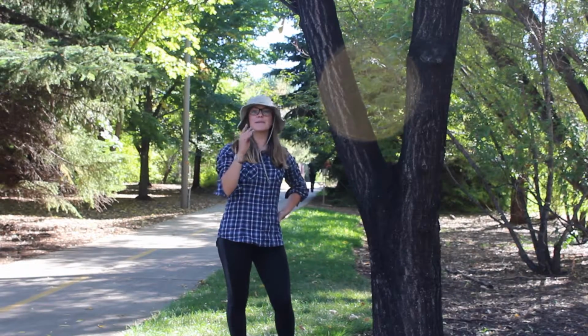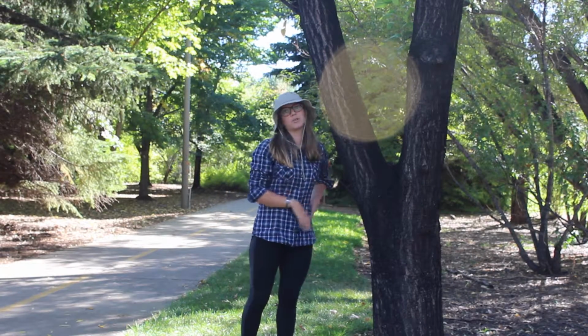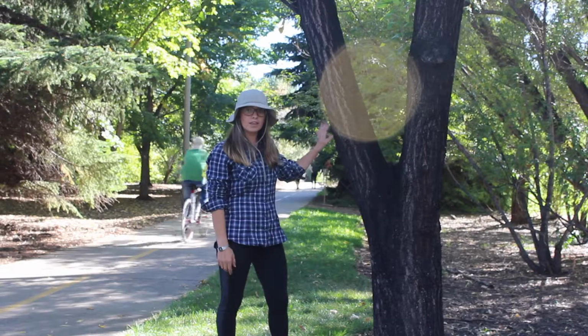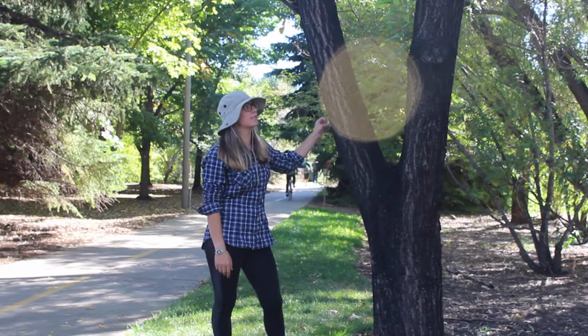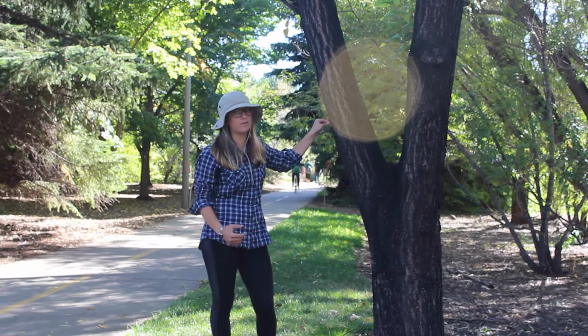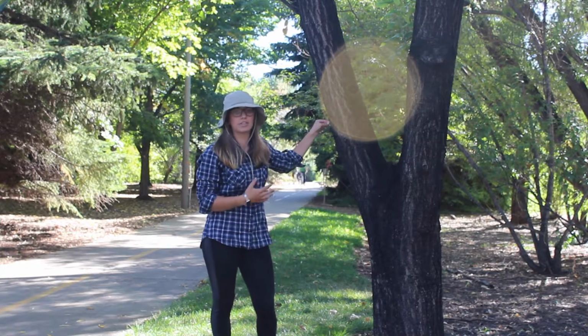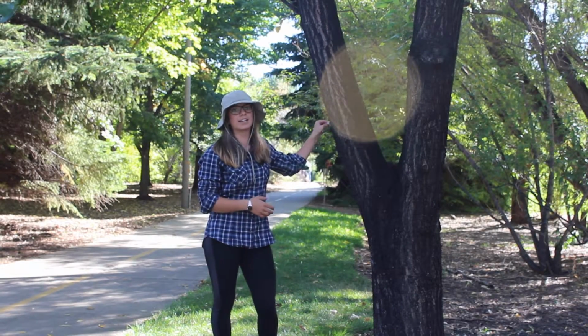I want to talk to you about how scale insects may affect orchard trees. I know that this is not a typical fruit tree, but this is the best example I could get of what the effects of a high infestation of scale could do to your tree.